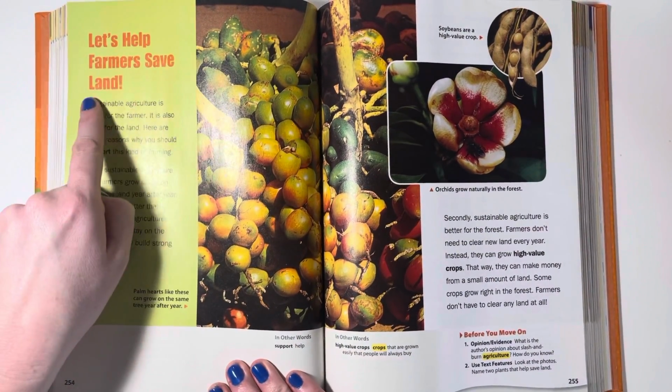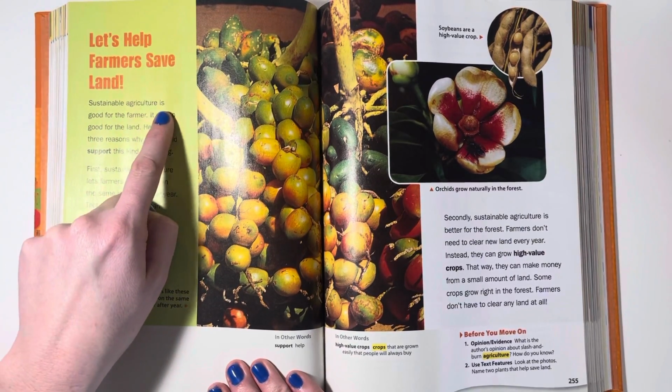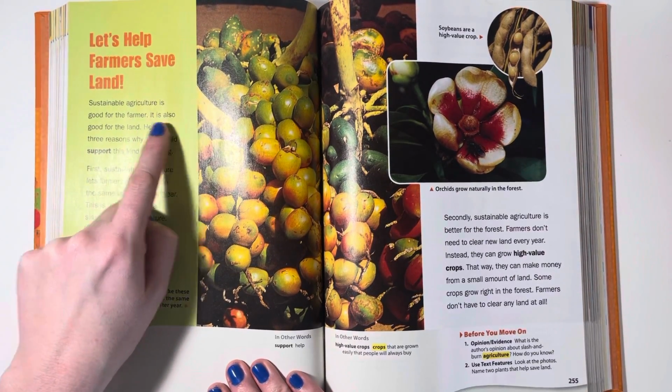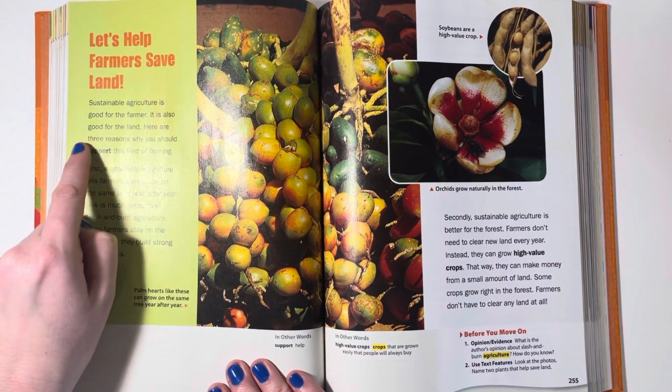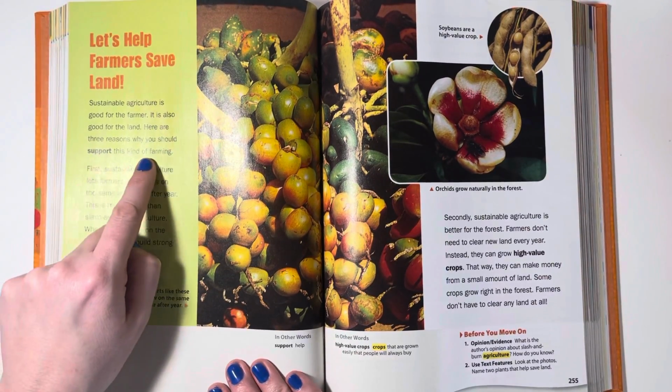Let's help farmers save land. Sustainable agriculture is good for the farmer. It is also good for the land. Here are 3 reasons why you should support this kind of farming.